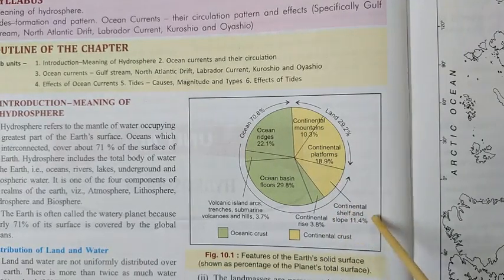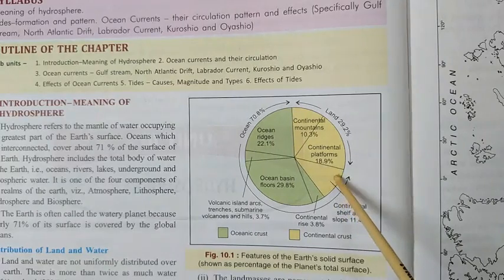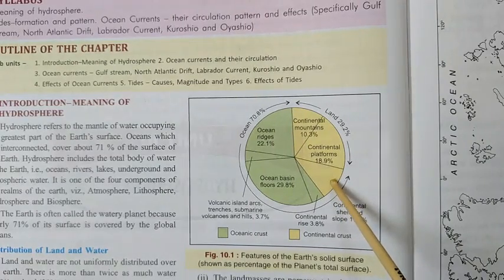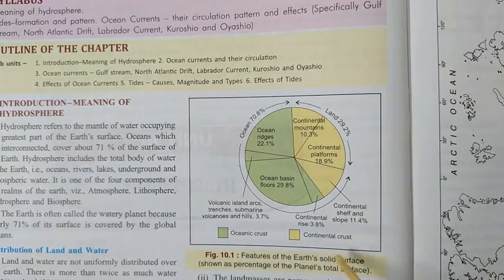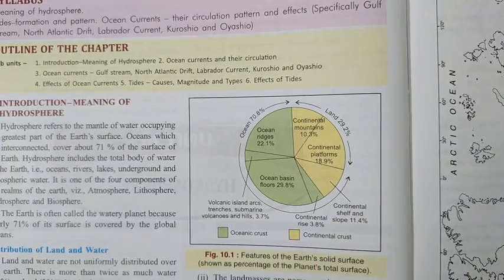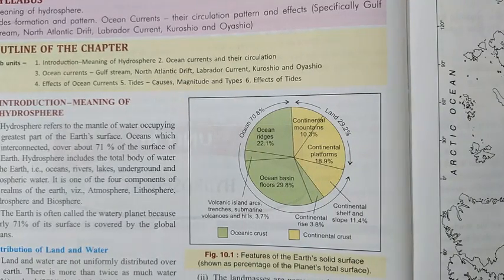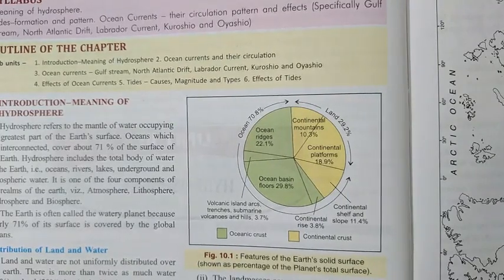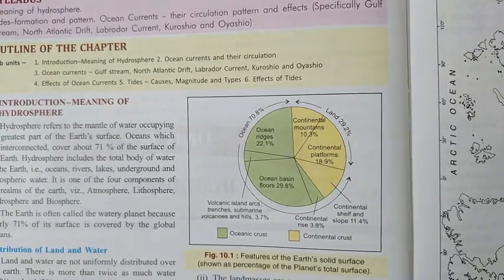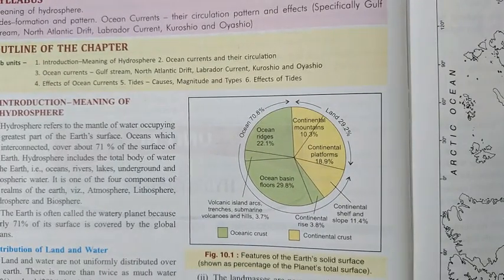So continental shelves actually are the shallowest part of the ocean. Usually we call it sea. India is surrounded by two seas, the Arabian Sea and the Bay of Bengal. There is one more, the Andaman Sea. Then you know about so many seas like the Mediterranean Sea, the Red Sea, and so many others. Now usually the sea is found surrounding the continents, the land. So these are the shallowest parts, and you can say they join the deep ocean with the land.